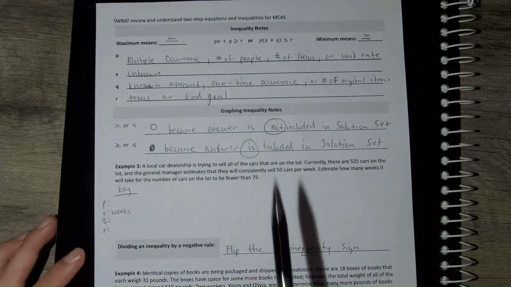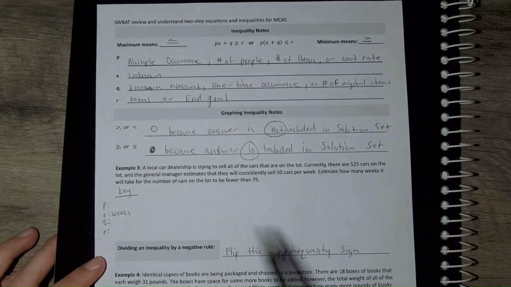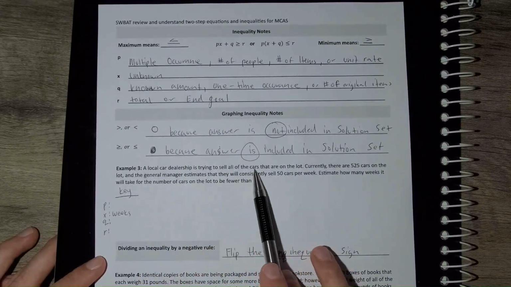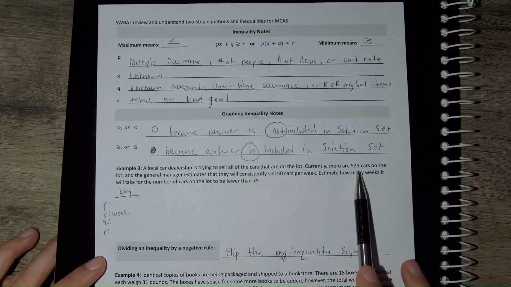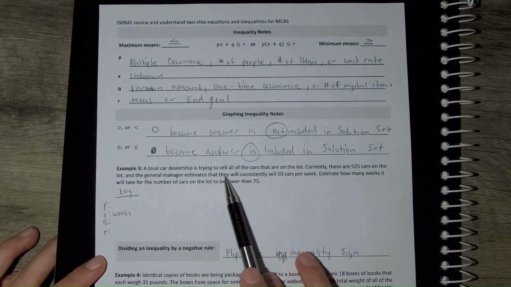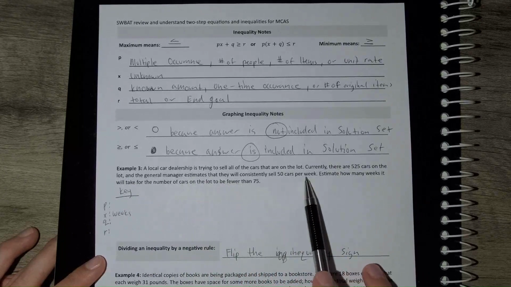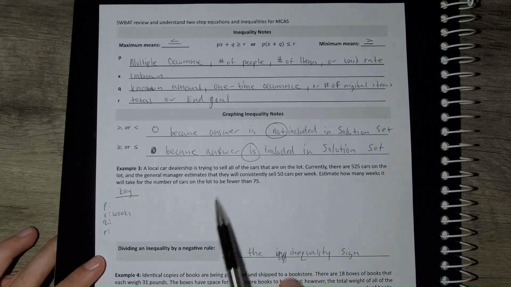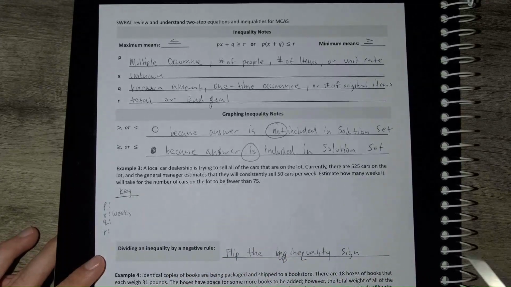What that means is we're going to use this information to help us down here. So example 3, a local car dealership is trying to sell all the cars on the lot. Currently, there's 525 cars on the lot. The general manager estimates that they will consistently sell 50 cars per week. Estimate how many weeks it will take for the number of cars to be fewer than 75.